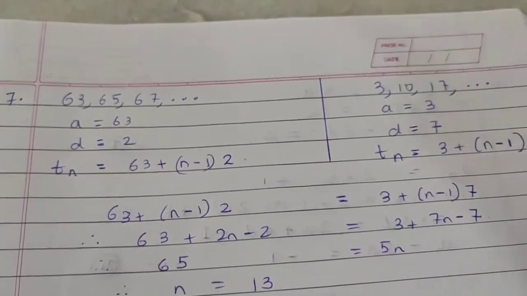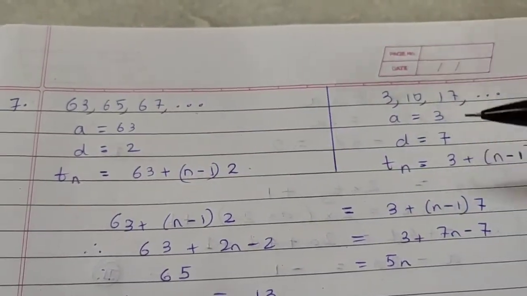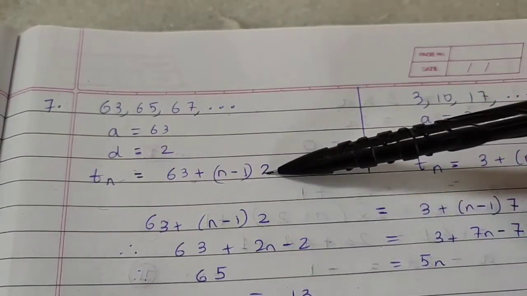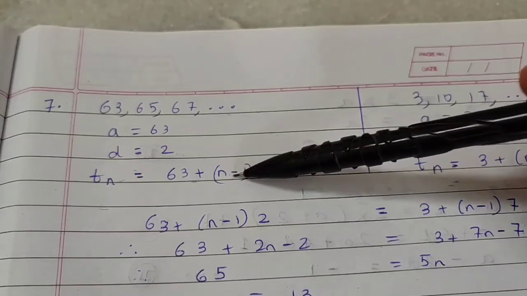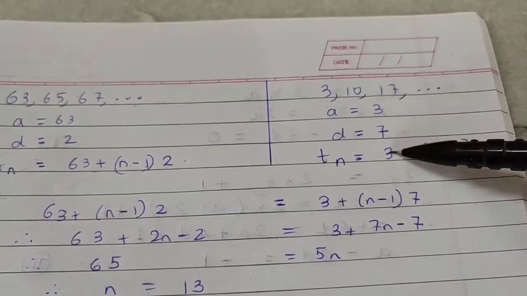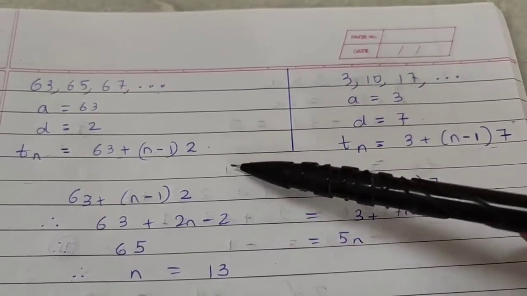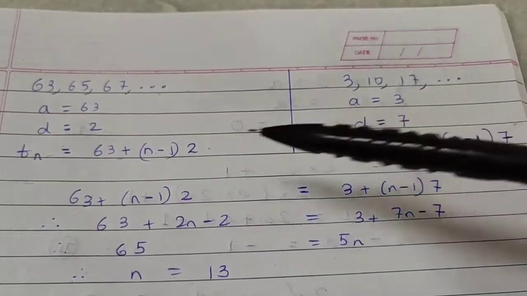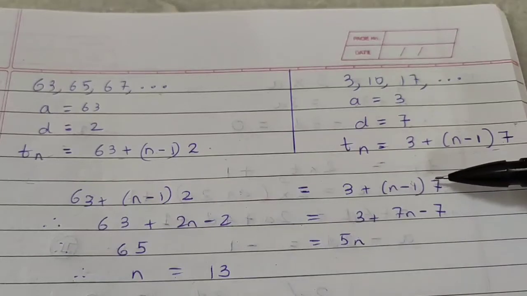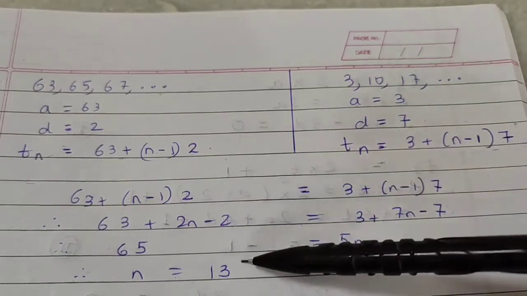So there are 2 APs given. Find the A and D of both the APs. Here the nth term will be this. We don't know the value of n, of course. And for this AP, the nth term will be this. I've just substituted the value of A and D, nothing else. Now in the question it is mentioned that the nth term is equal. So this is equal to this. So the only thing missing in this equation is the value of n. Solve and get the value of n.